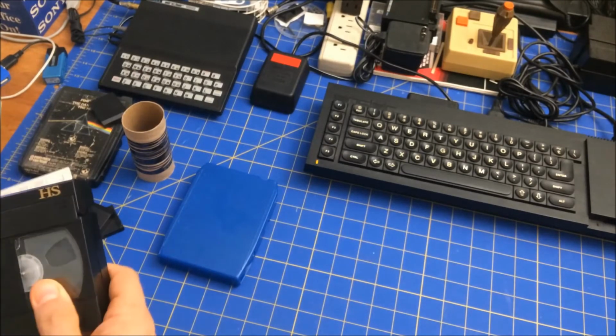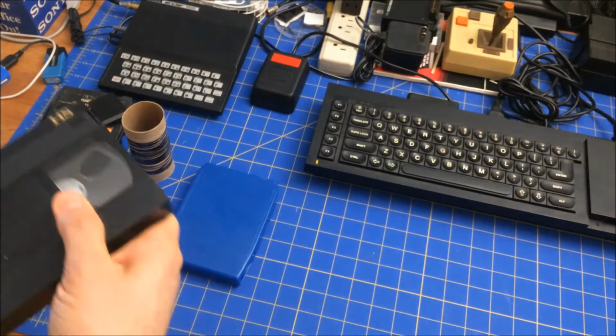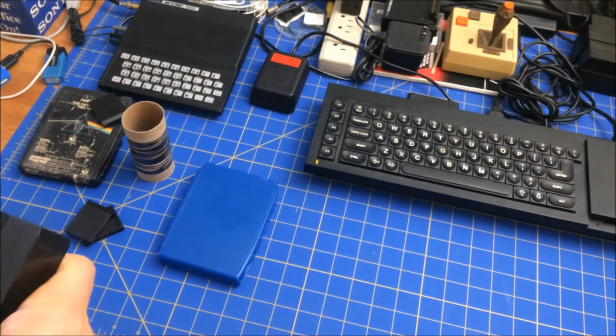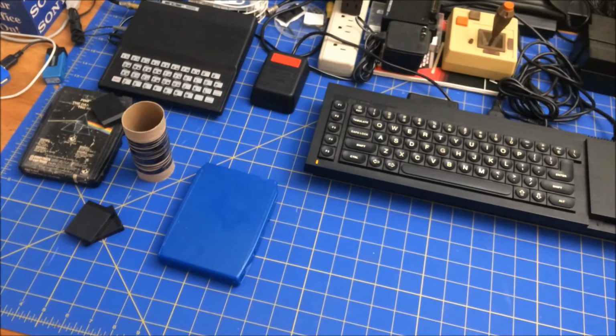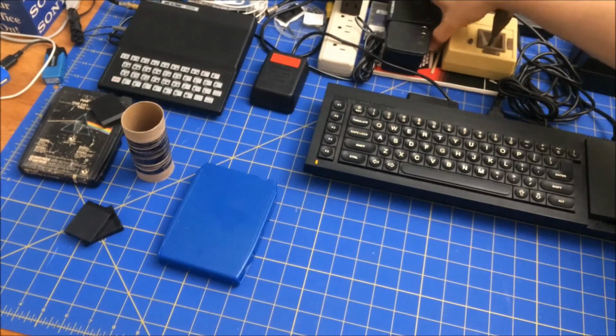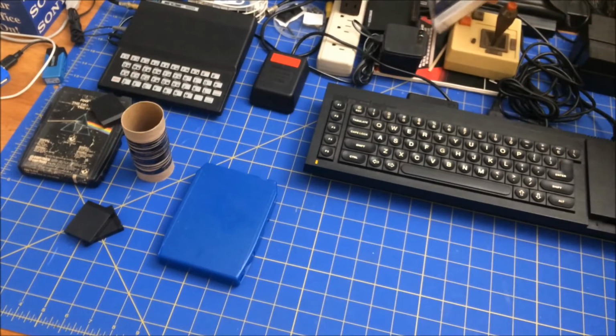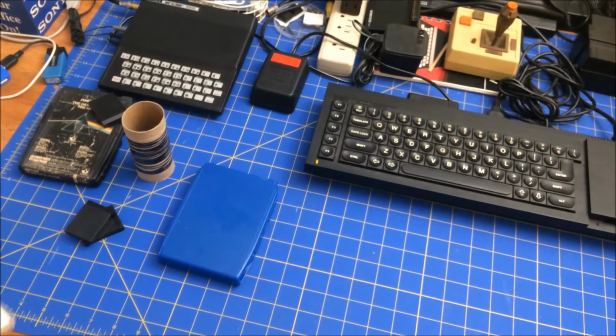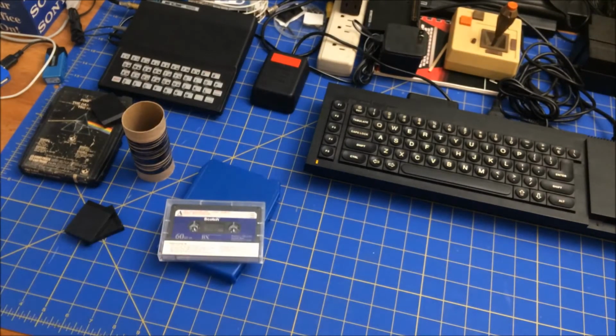Let me pack this back up. And of course, speaking of a couple other miniaturizations, oopsie, let me grab that. I have this, which is obviously a cassette drive, and then I might have to move the camera a little bit.